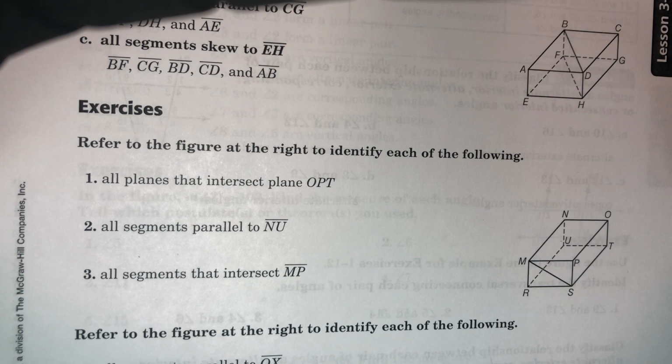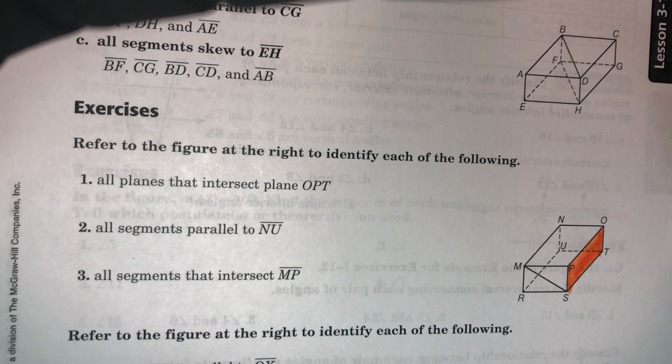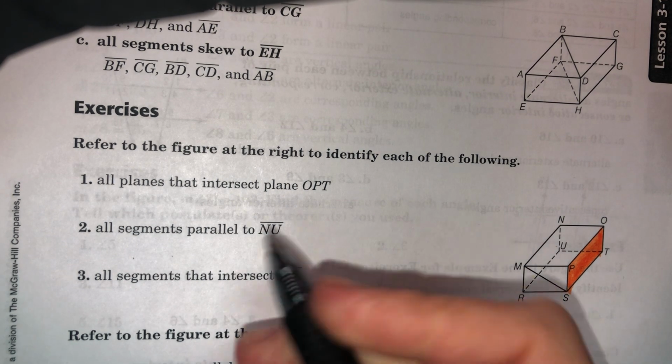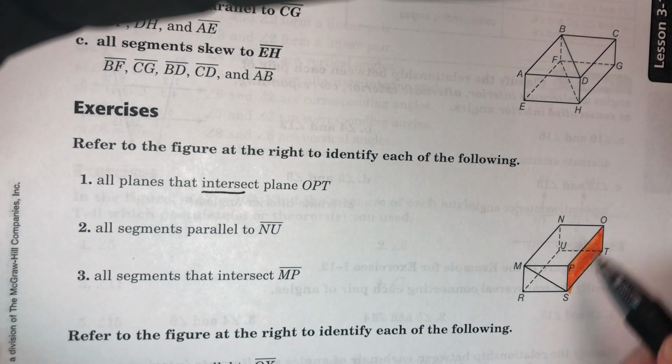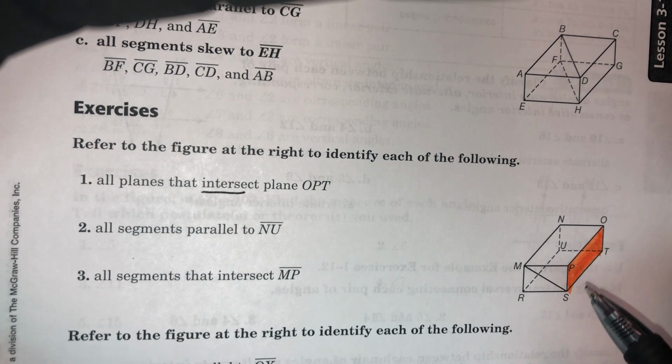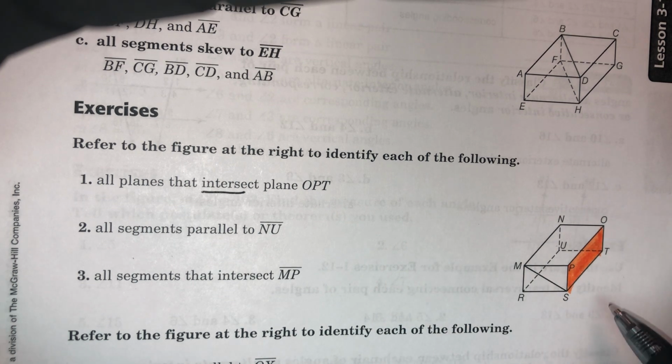Okay, plane OPT is the right side of this rectangular prism that looks like a box. So which planes intersect or touch or come into contact with this plane on the right side? Remember, we name planes with 3 letters. Even though it has 4 letters, we could choose any 3 letters to name it with.